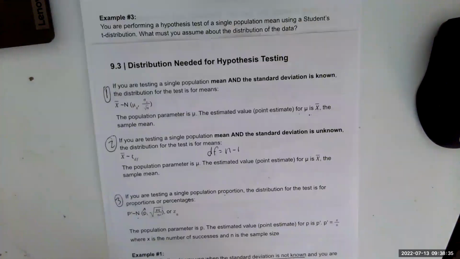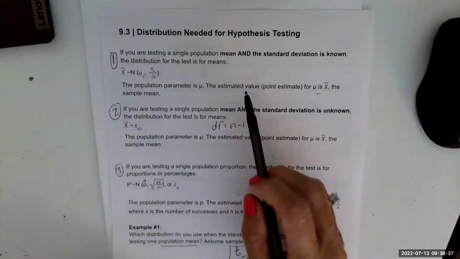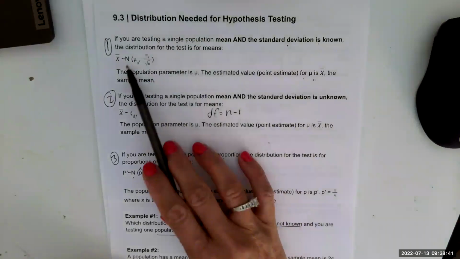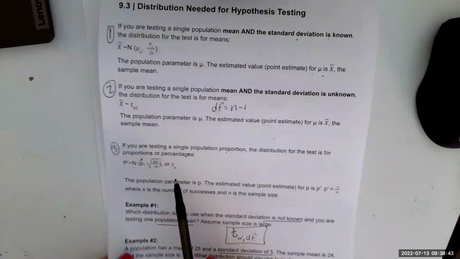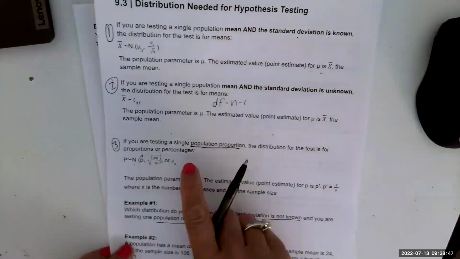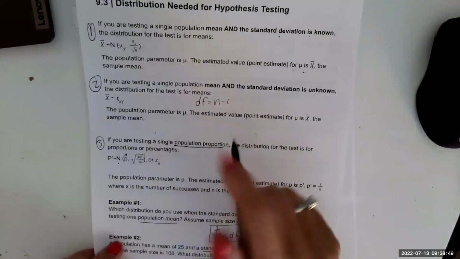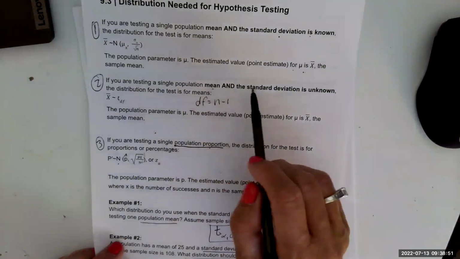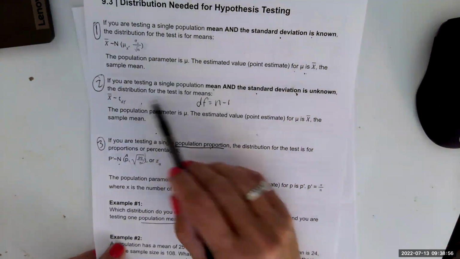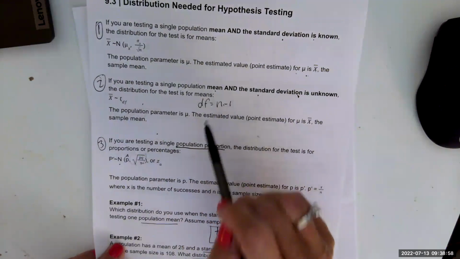So again, our three distributions are, if we're talking about population means and we know the standard deviation, we're going to use a normal curve. We're going to use a normal curve if we're talking about proportions. So those are the two times we're going to use a normal curve. And if we are talking about the mean and we don't know the standard deviation, then we're going to use the t distribution with the n minus 1 as our degrees of freedom.